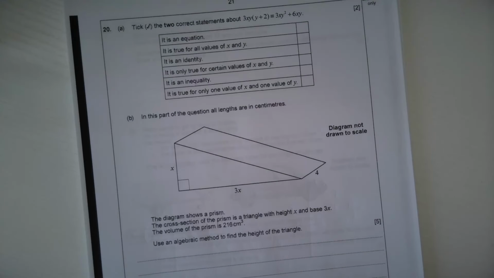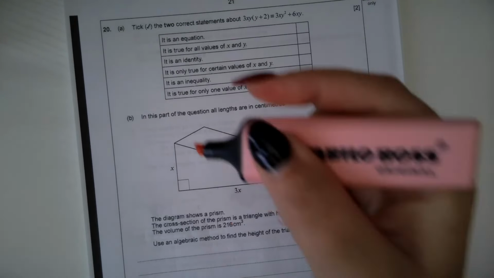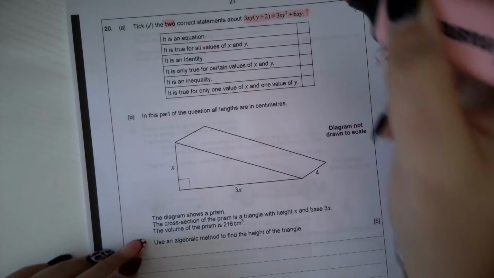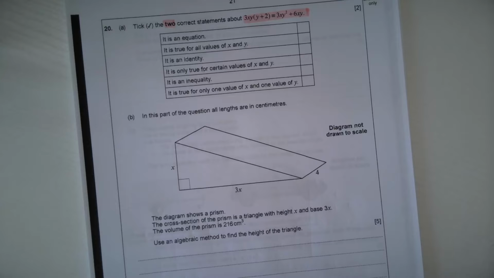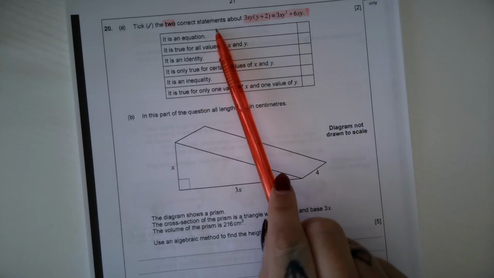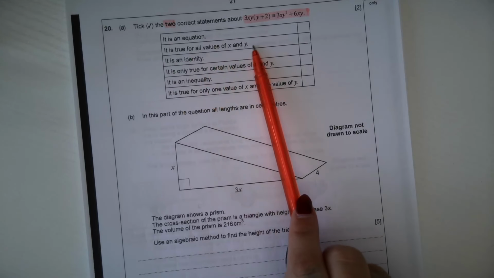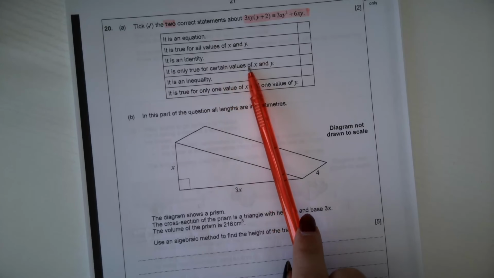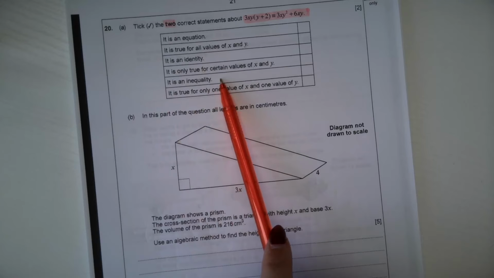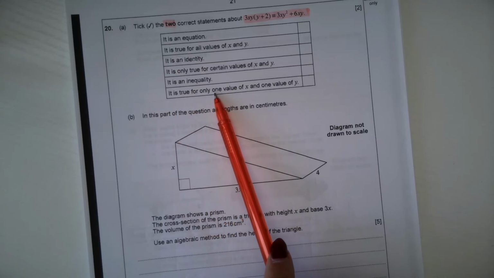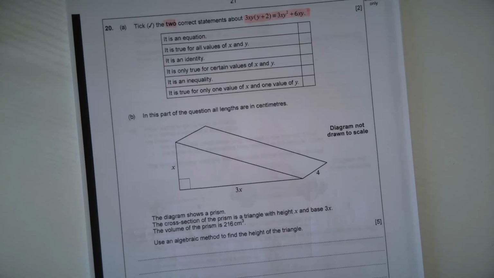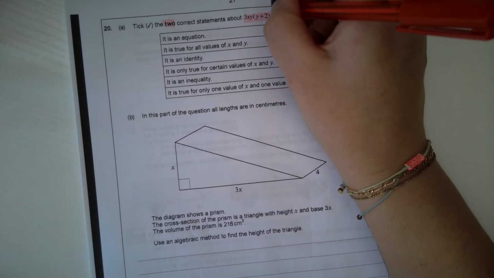Question 20A. Tick the 2 correct statements about this. Okay, so these are the statements we've got to choose from. It's an equation, it's true for all values of x and y, it's an identity, it's only true for certain values of x and y, it's an inequality, it is true for only one value of x and only one value of y. So what we need to look at here is this symbol in the middle.